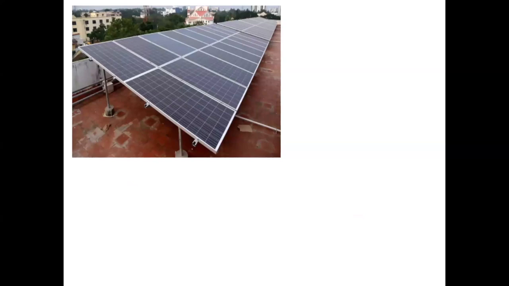Is it really odd to the topic now, or can you connect it? Why am I showing a solar panel now? What is a solar panel? It is also a detector. Very good. What type of detector is that? It's a photodiode. Yeah, this is a photodiode.